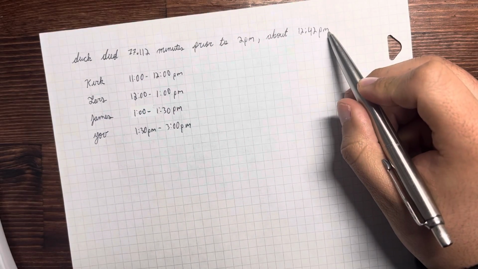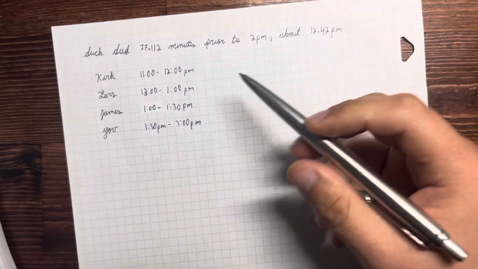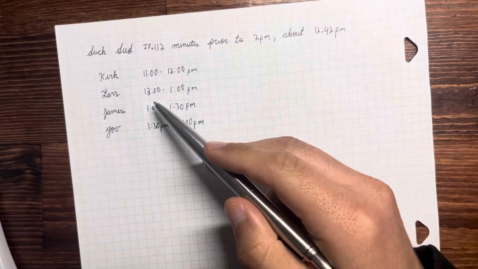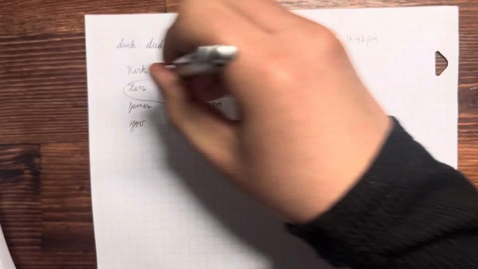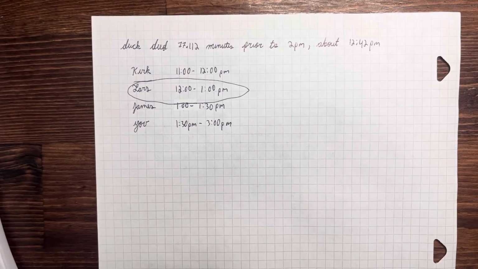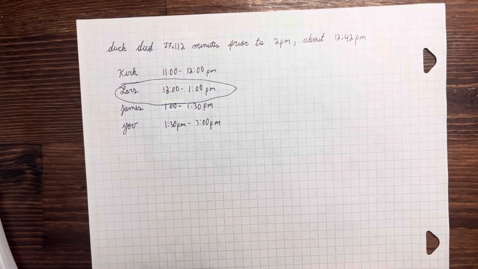12:42 p.m. was when the duck died. So we can determine 12:42, that would be Lars. Lars shot the duck. You are innocent. Congratulations.